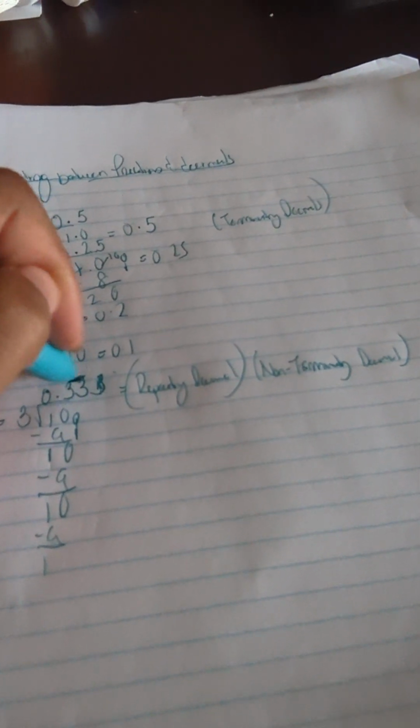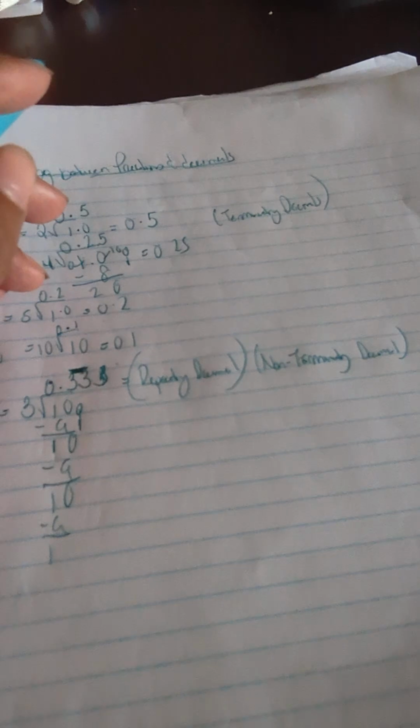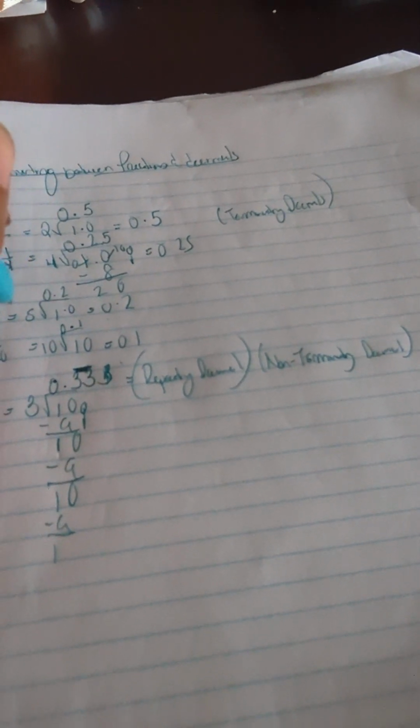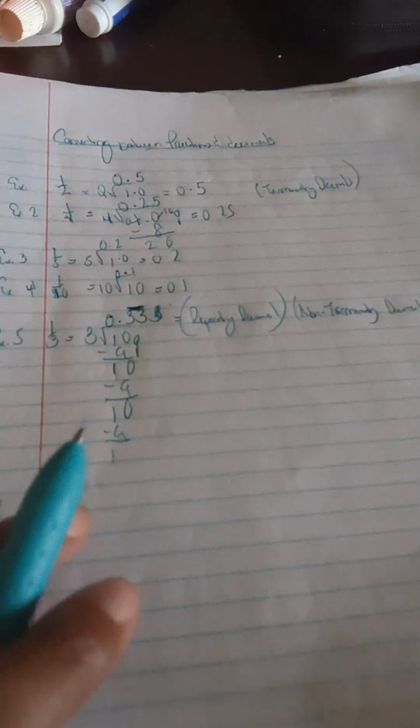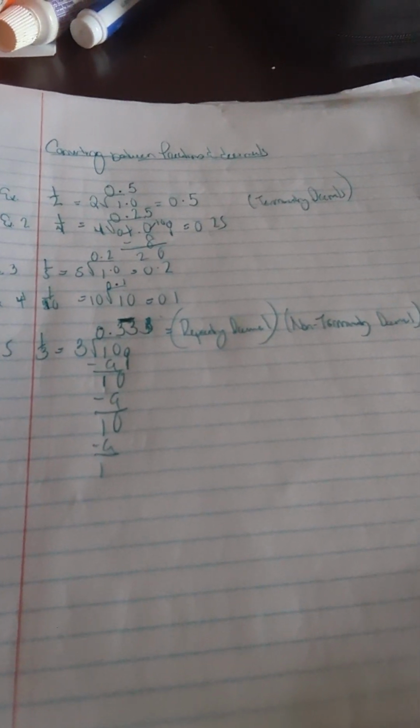So in order for us to indicate that, we just put a little bar on the top to indicate that it keeps going on and on. It keeps repeating itself. 1/3 is an example of a repeating and non-terminating decimal, because if we don't put the bar, we will see that it keeps doing 3, whatever.